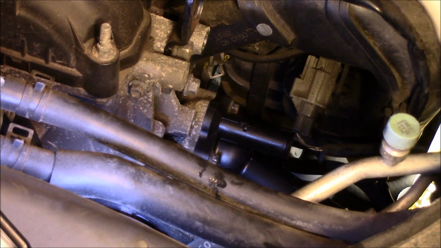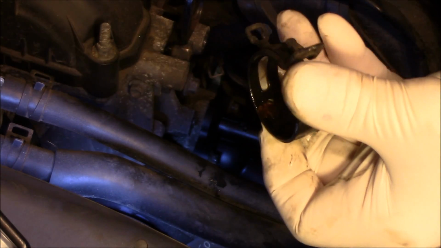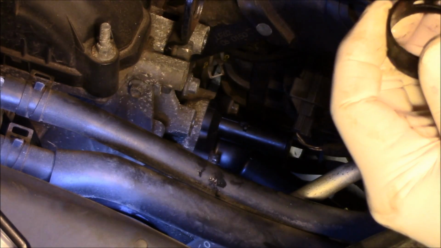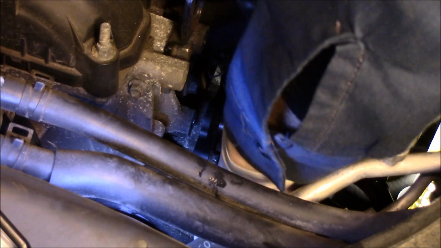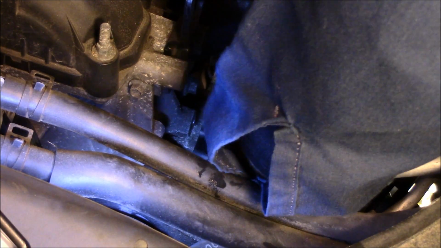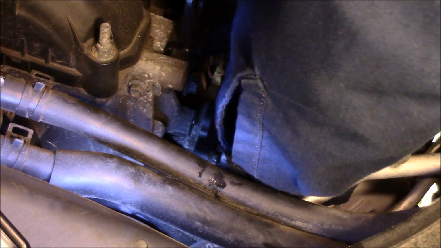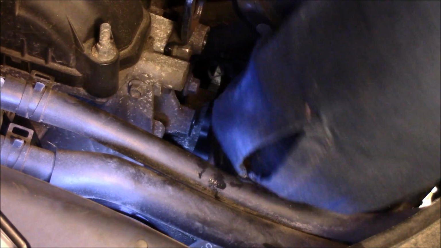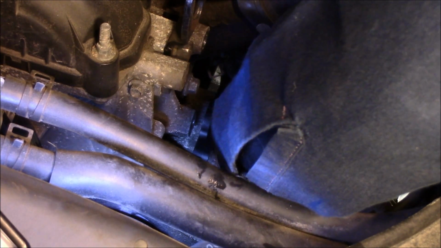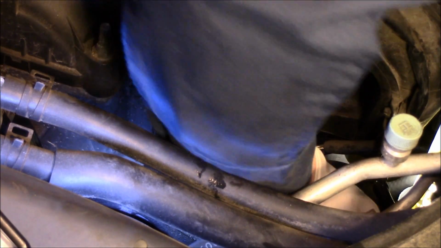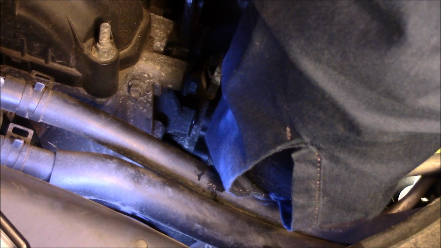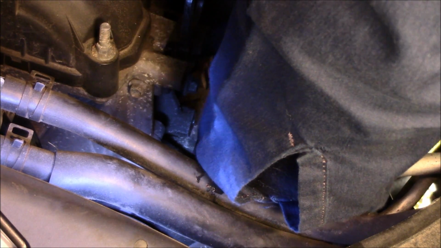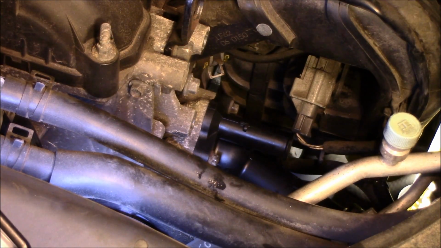Next thing we're going to do is, if I can reuse these clamps, I usually try to reuse the old clamps because I like these spring clamps that spring back. So we're going to attempt to reuse these clamps. I'm going to put the clamp on to the hose itself, and then we're going to squeeze it and slide the clamp into the right position.